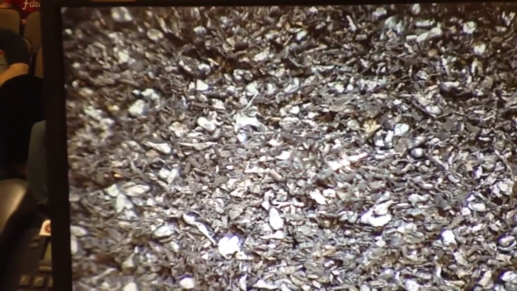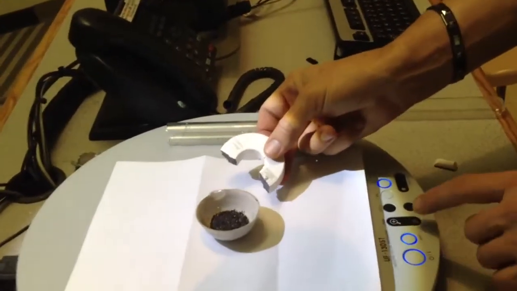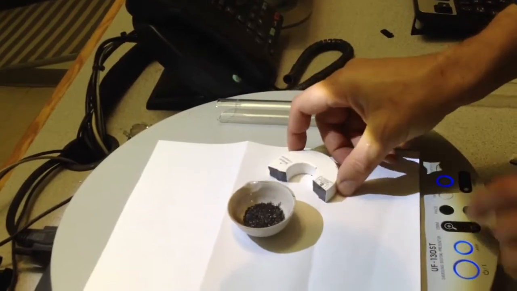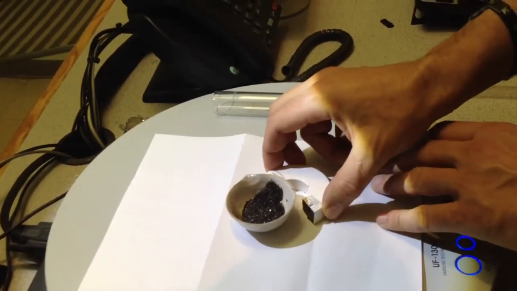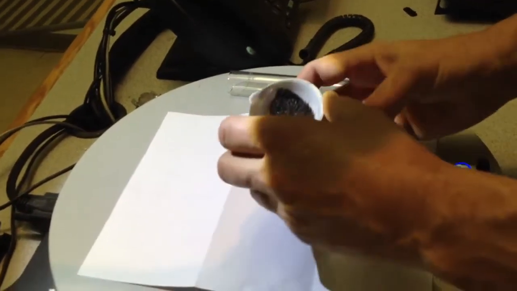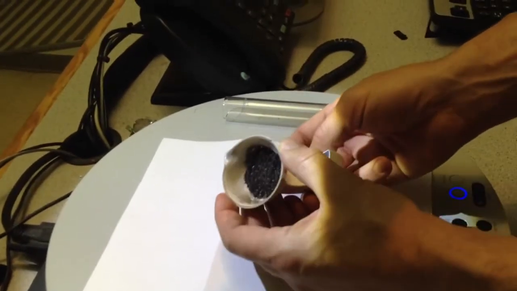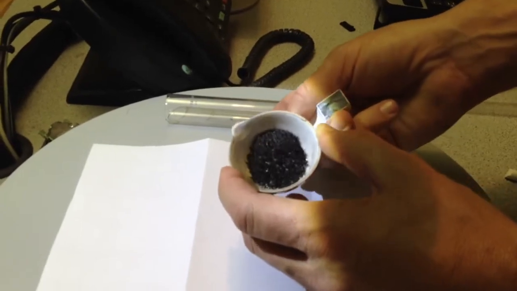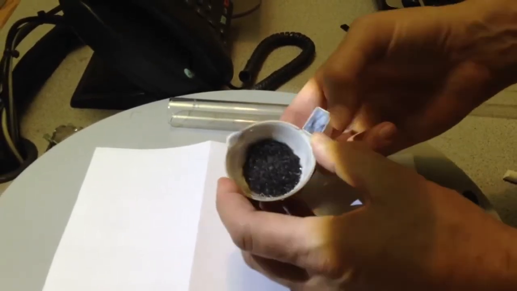Now, one of the things that's a physical property of some materials is magnetism. And this is a magnet, okay? And so, I'm going to show you, hopefully, what effect this magnet has on the material.